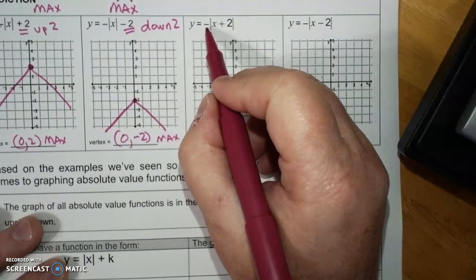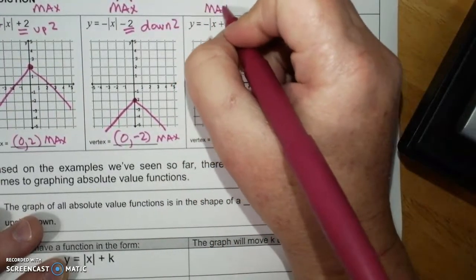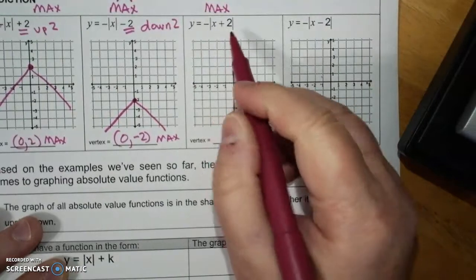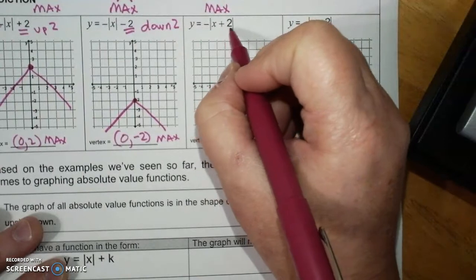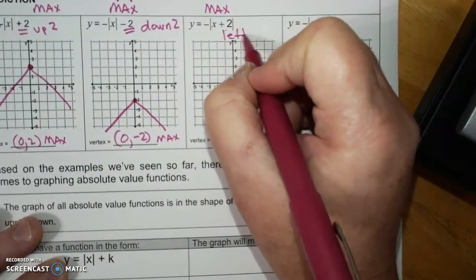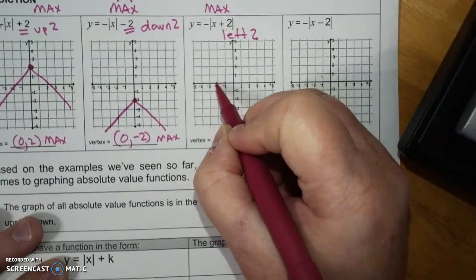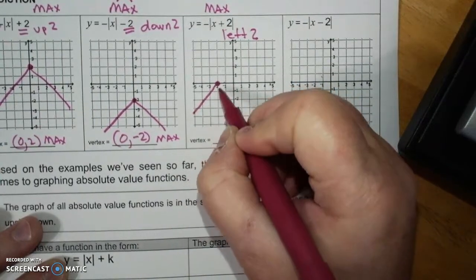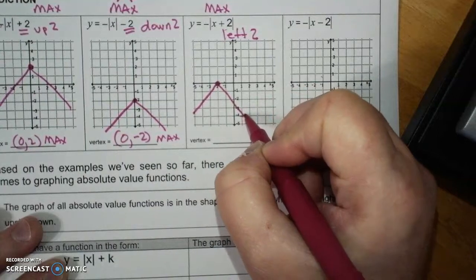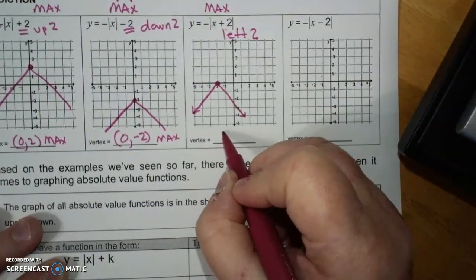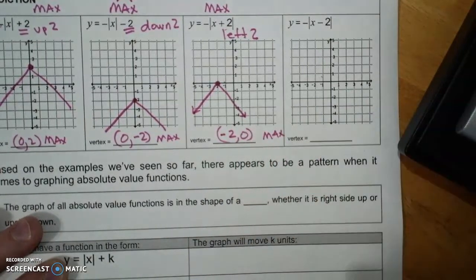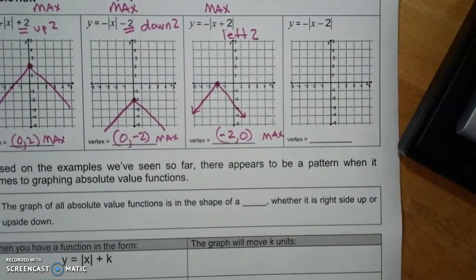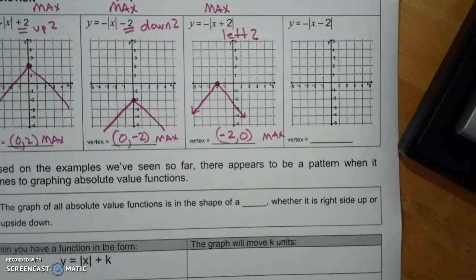Negative outside the absolute value causes it to have a max. Inside, protected by an absolute value, is in a left or a right. I think it should go right, but it's going to go left 2. I'm going to go left 2, and I'm going to do a max. And so my vertex is at -2, 0 with a max. And you are going to have to be able to look at an equation and explain whether it has a min, a max, and where the vertex is.